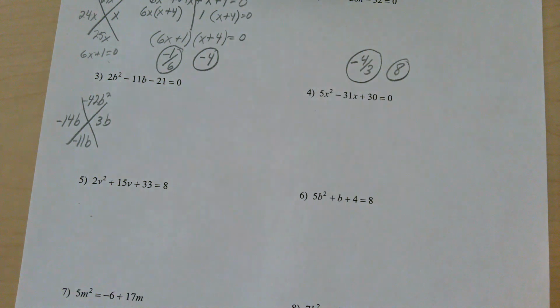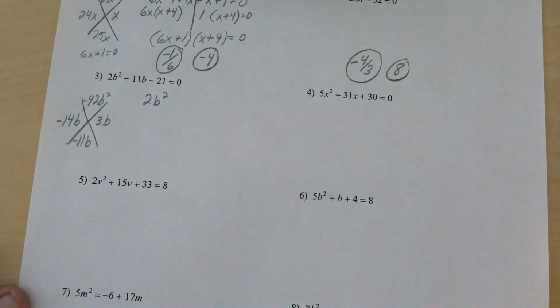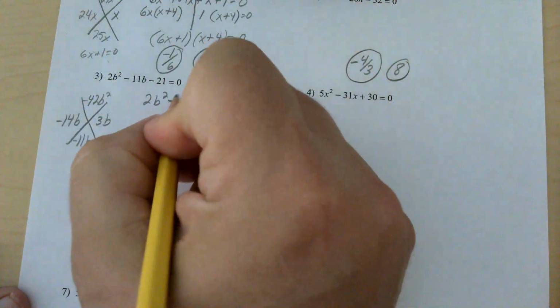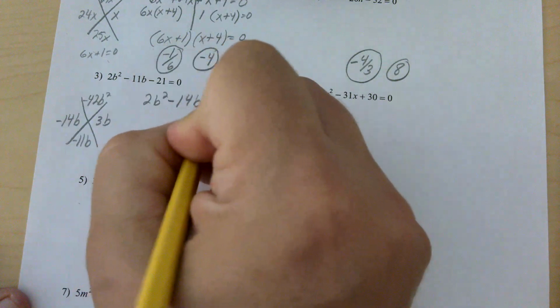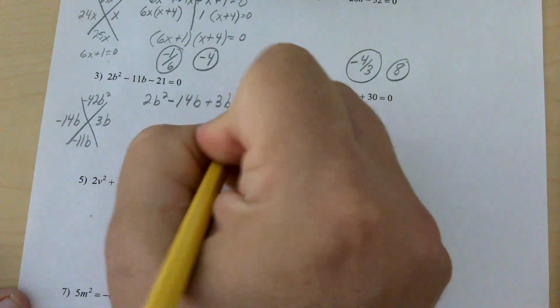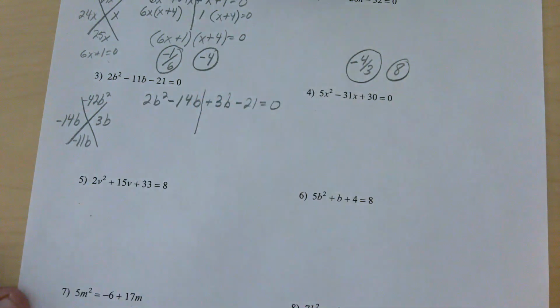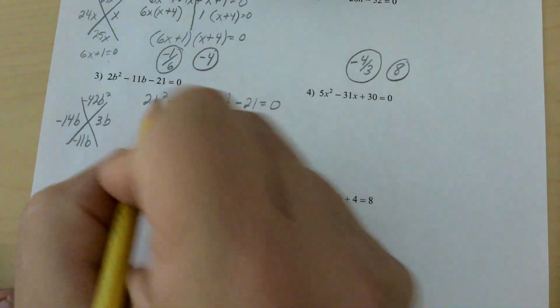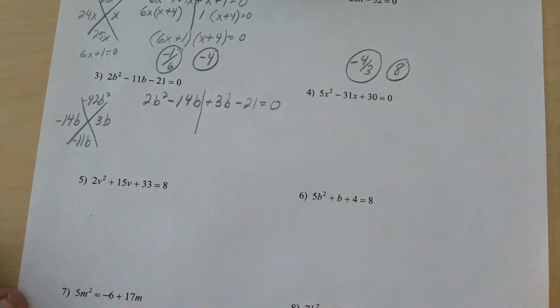We have to find these pieces here so that I can rewrite this original quadratic so that I can do grouping. So I'm going to replace the negative 11b with negative 14b plus 3b minus 21 equals 0. I can split it down the middle. This side, you have to make sure you factor out the GCF. If you don't do this part correctly, it's not going to work out for you.